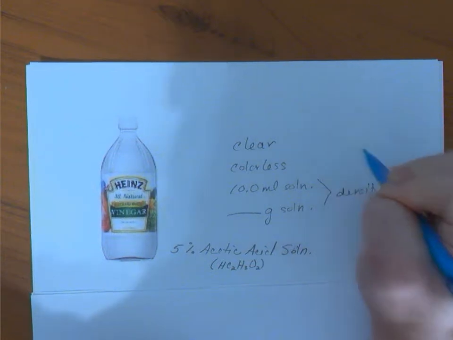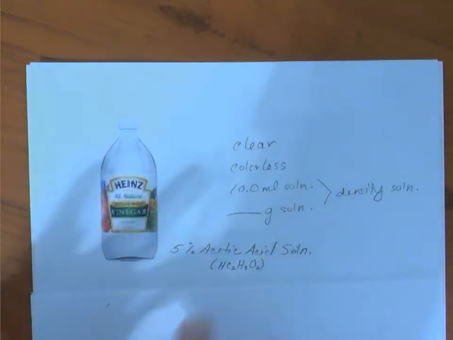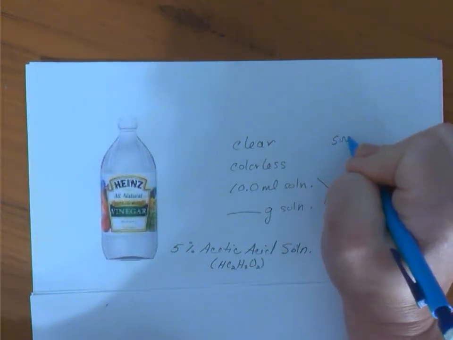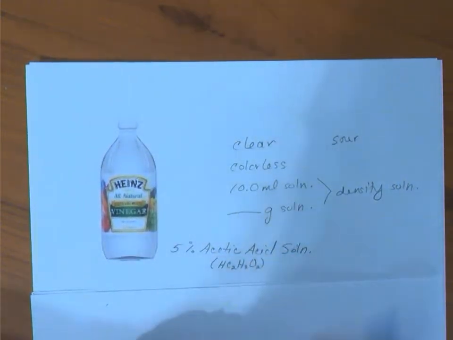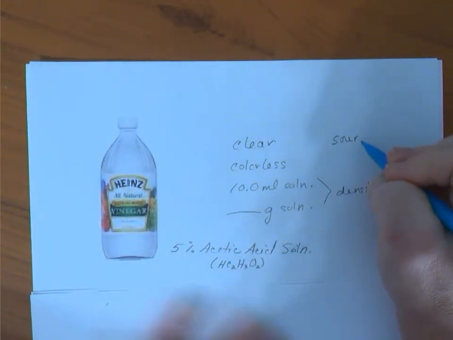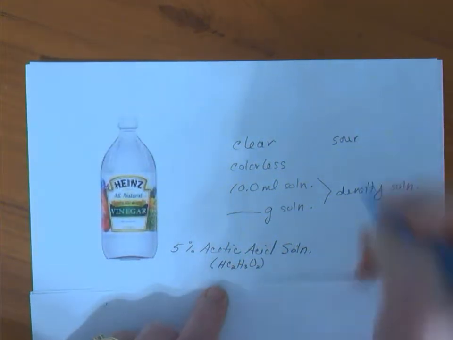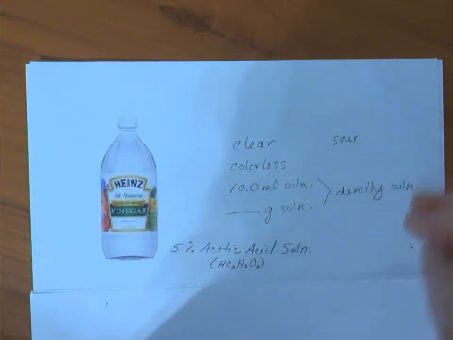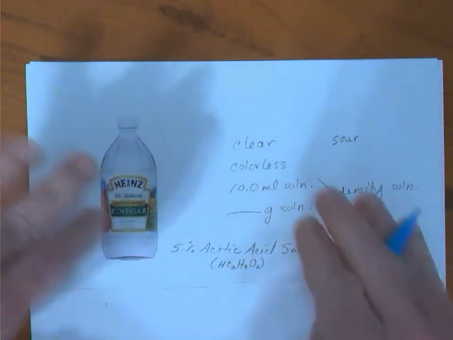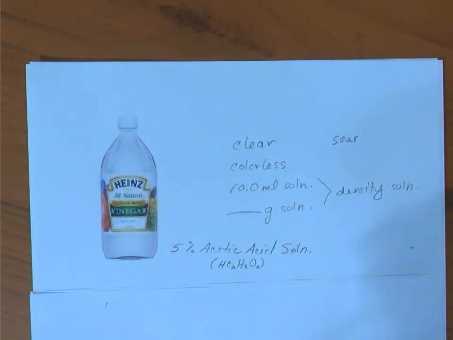We could taste it. Now, of course, in chemistry, we don't. But we know that as an ingredient in a lot of salad dressings, it delivers that sour. Acids taste sour. So these are what we would call physical properties.